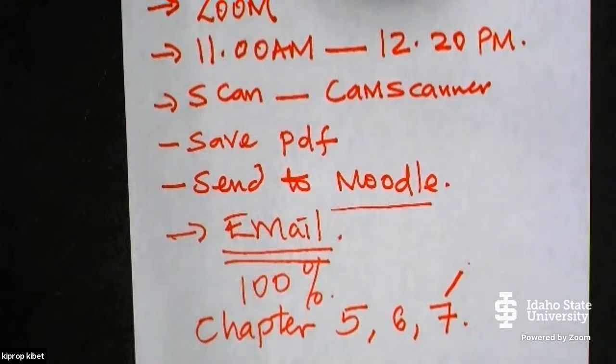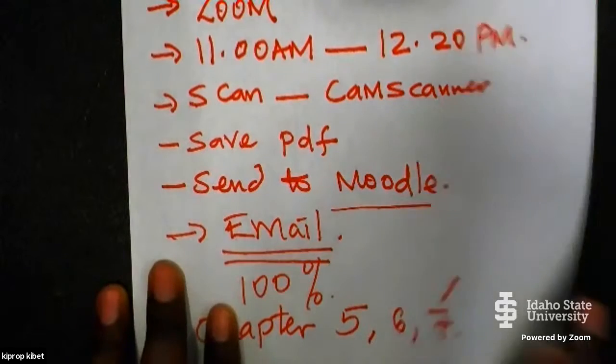Okay, so today we're going to do section 8.1. It's a very simple topic.